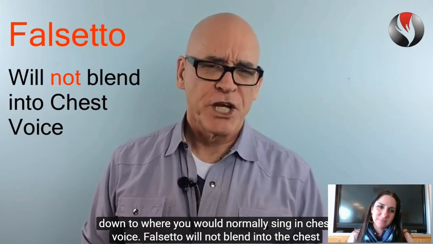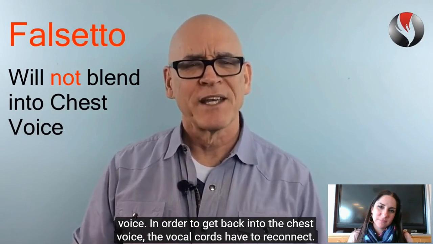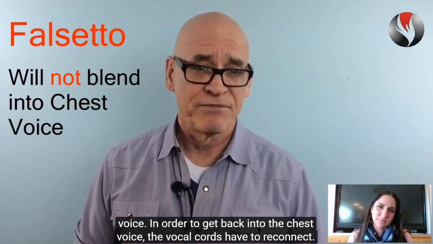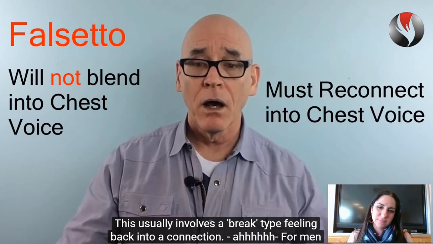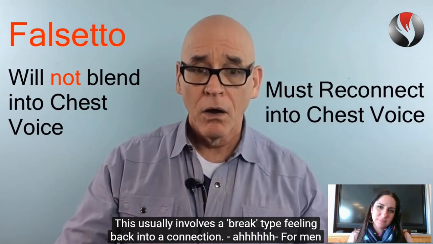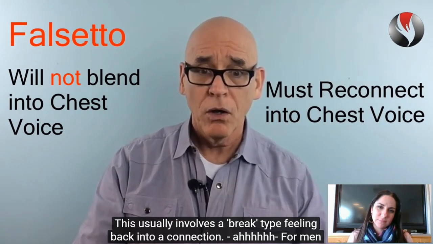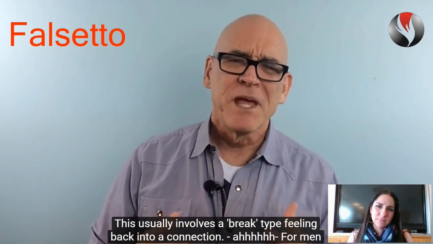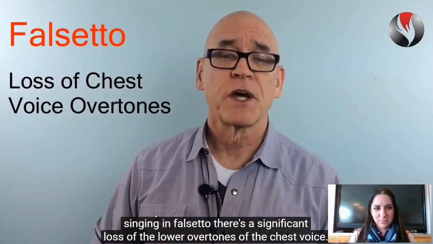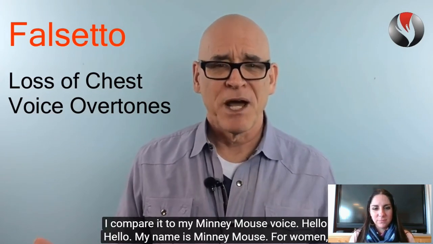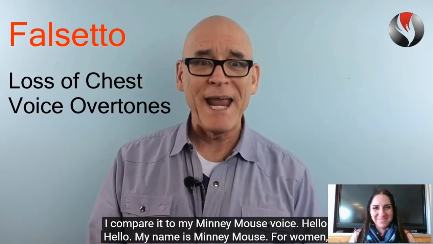Falsetto will not blend into the chest voice. In order to get back into the chest voice, the vocal cords have to reconnect. This usually involves a break-type feeling back into a connection. For men singing in falsetto, there's a significant loss of the lower overtones of the chest voice. I compare it to my Minnie Mouse voice. Oh, hello. Hello, my name's Minnie Mouse.